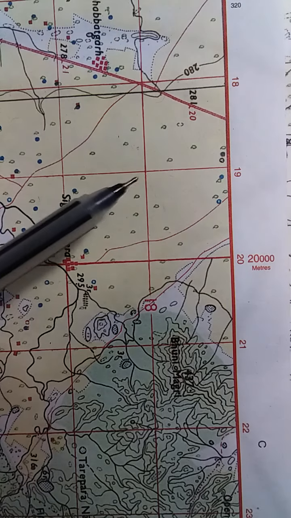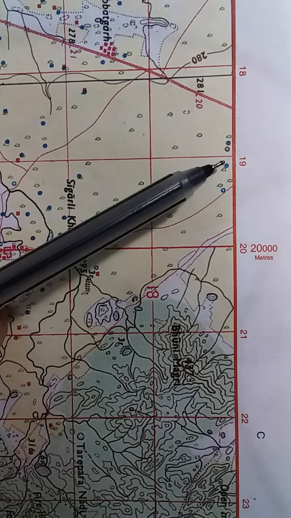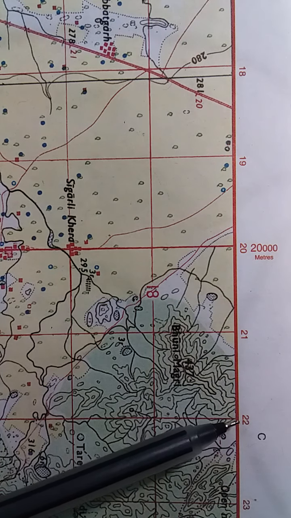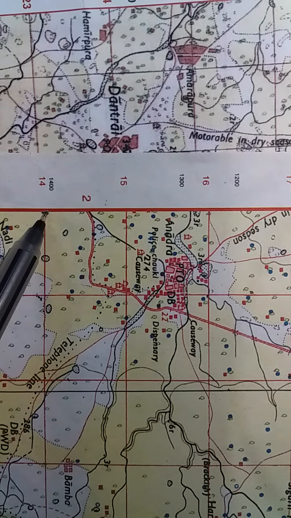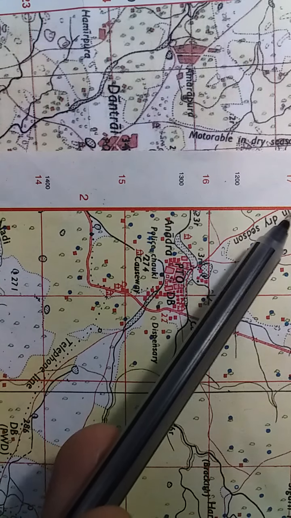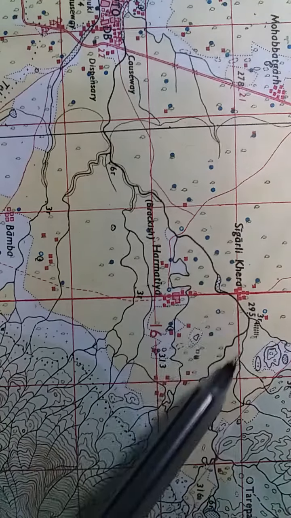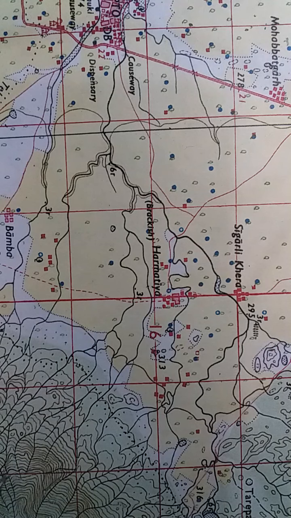So we have to find out the area of the region which is bounded by the lines of Eastings 19 to 22 and lines of Northings from 14 to 17. That means we are referring to this region.